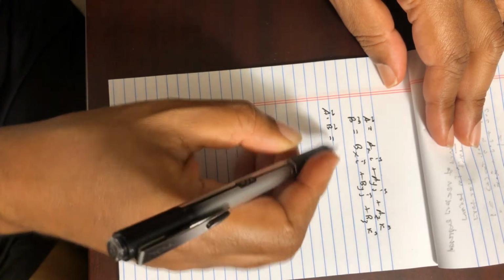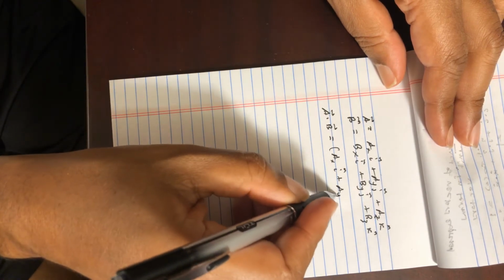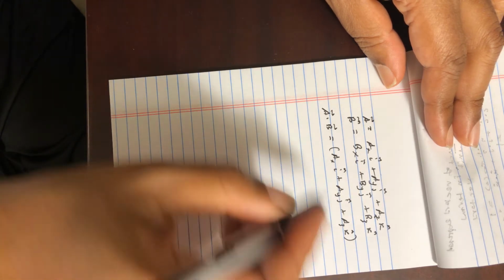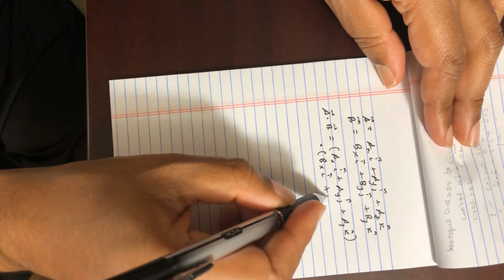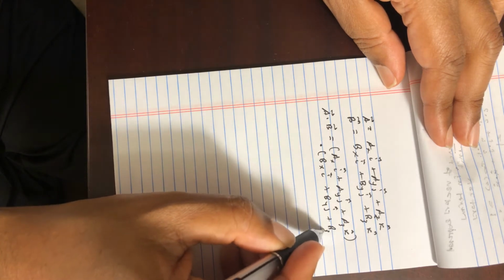A dot b would be ax in the I plus ay in the J plus az in the K, dotted with bx in the I plus by in the J plus bz in the K.